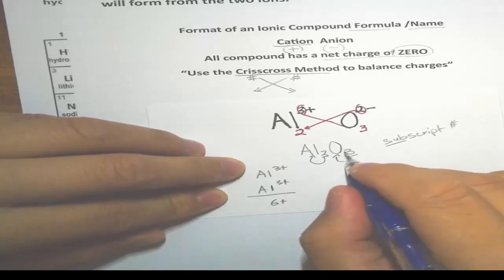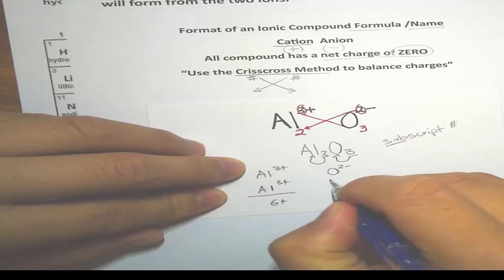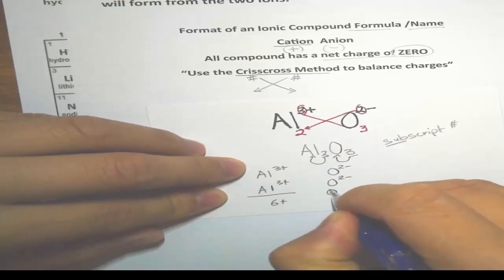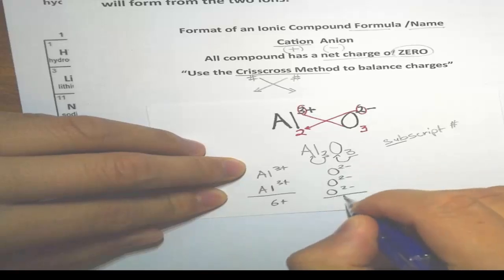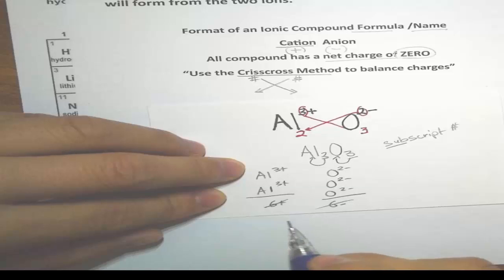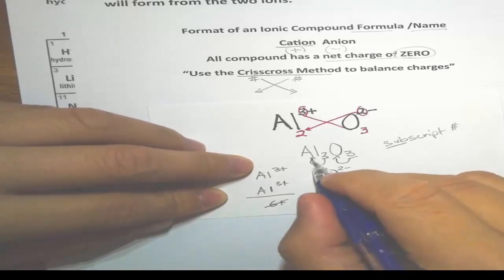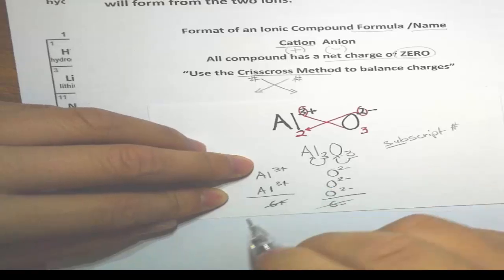Now for the negative, I have 3 oxygen, and each oxygen is O2-, so I have 3 of it. And look the way it works. Now we have 6-, and this cancels each other out. So this method actually works. So our chemical formula is Al2O3.